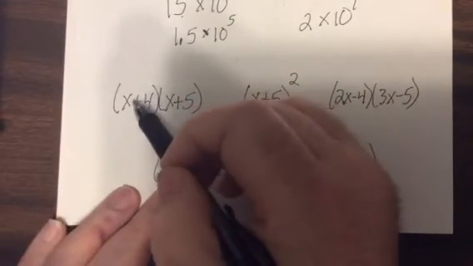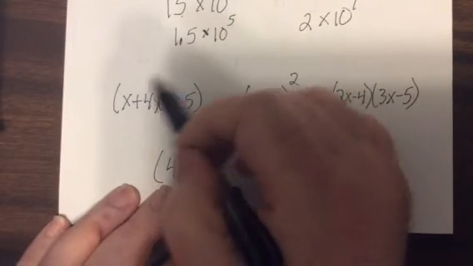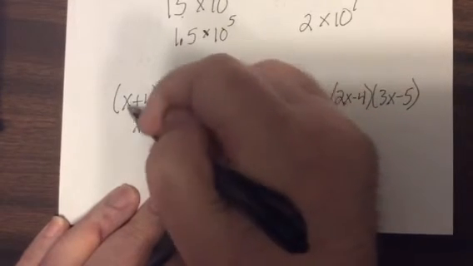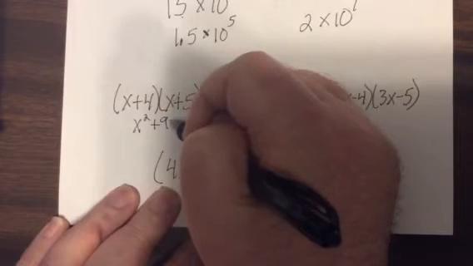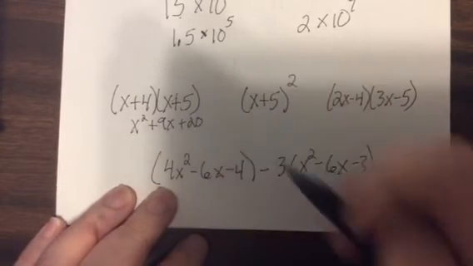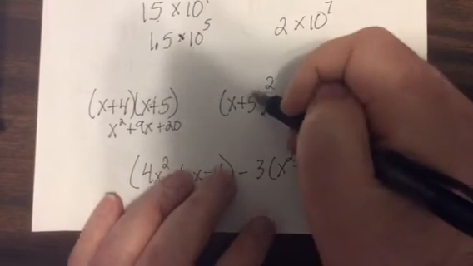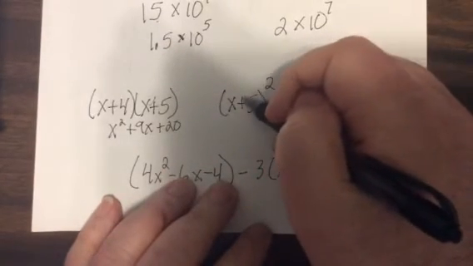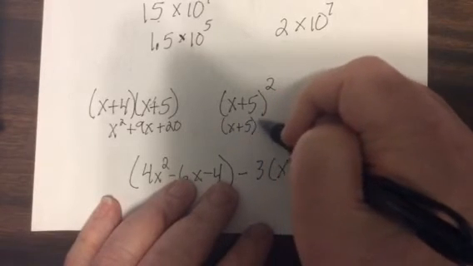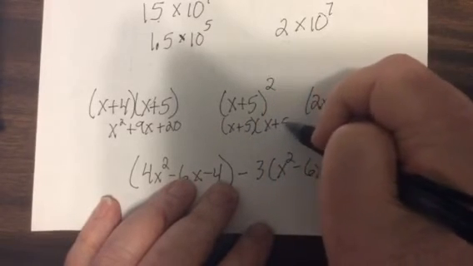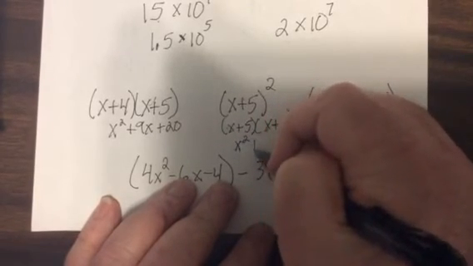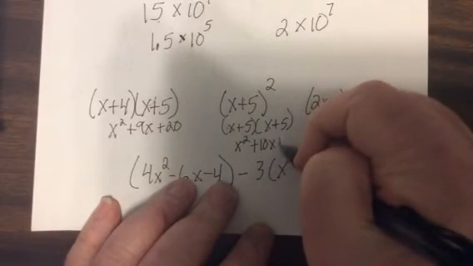Okay. So you FOIL this, so this would be x squared. 4x plus 5x is 9x. And 5 times 4 is 20. This one, whenever you have a square and a sum or difference, you got to write it twice to make it nice. So x and x is x squared plus 10x plus 25.